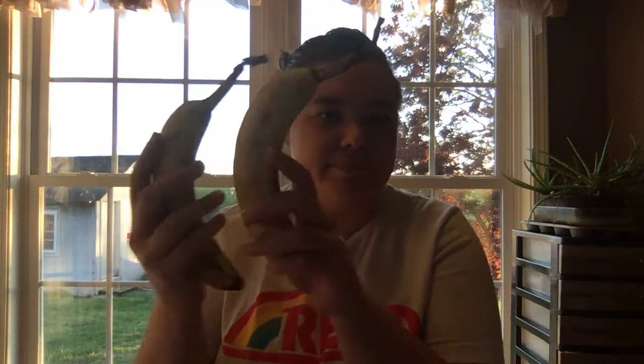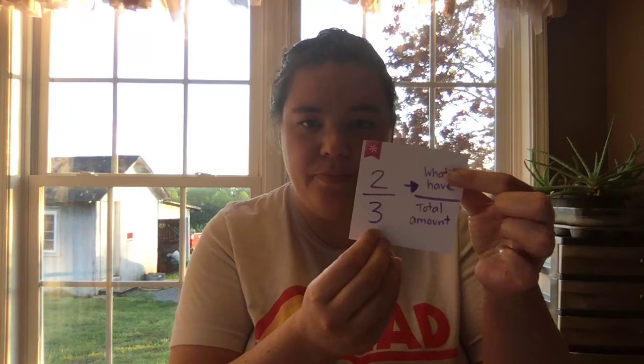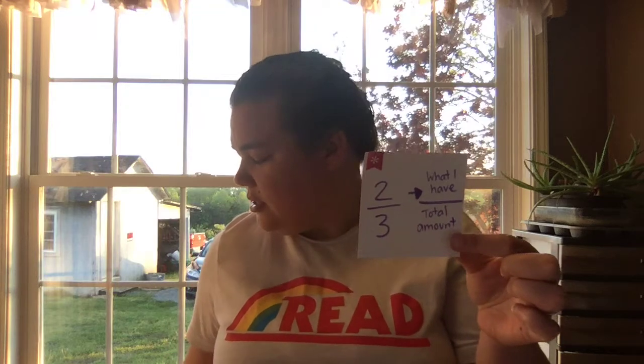So for example, I have my banana set. There are 2 of them. So my bottom number would be 2 because there are 2 bananas in all. If I eat one of them for breakfast, I have 1 out of 2 bananas left. 1/2 of my set of bananas are left. That number can work with any number that you've got in your set. Your numerator is what you have. Your total amount is at the bottom. That's your denominator.